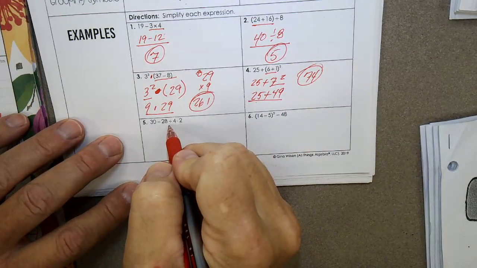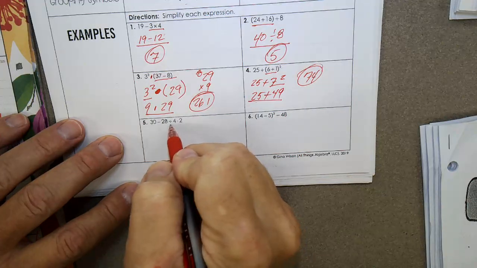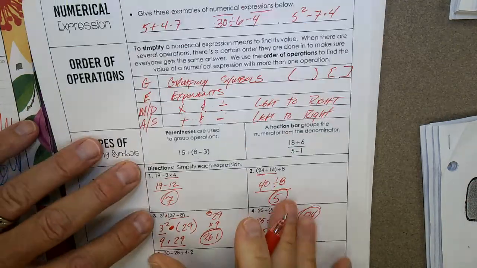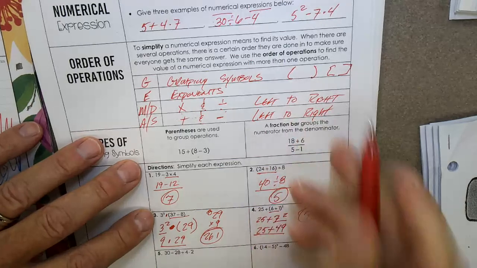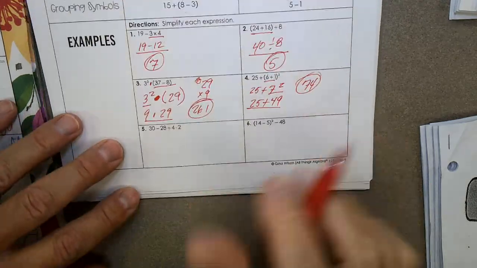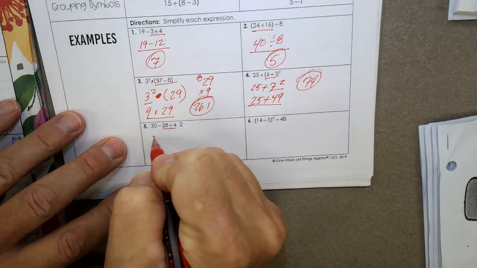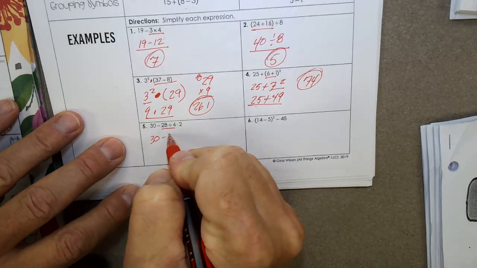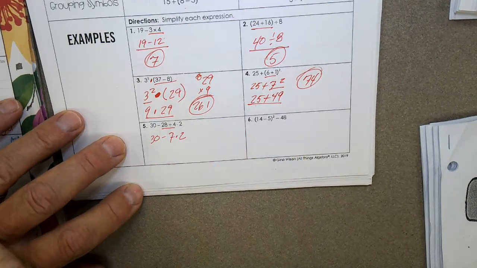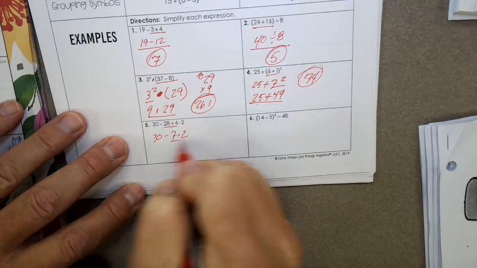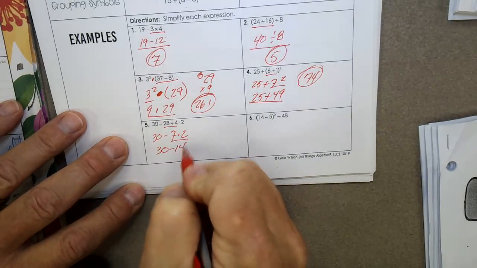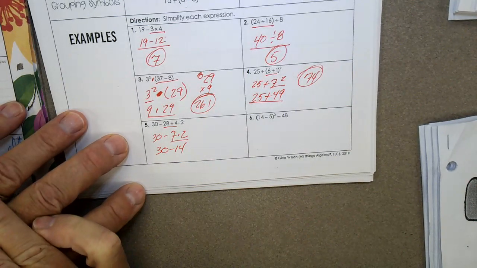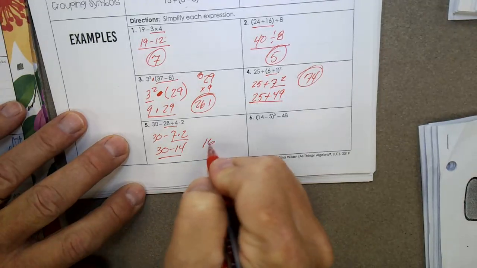All right, let's continue on. Ooh. We've got division and multiplication side by side. So this is an instance where we're going to need to go left to right. Okay? So I'm going to divide. 30 minus 28 divided is 7 times 2. Now, clearly I need to multiply next. 30 minus 14. And 30 minus 14 is 16.